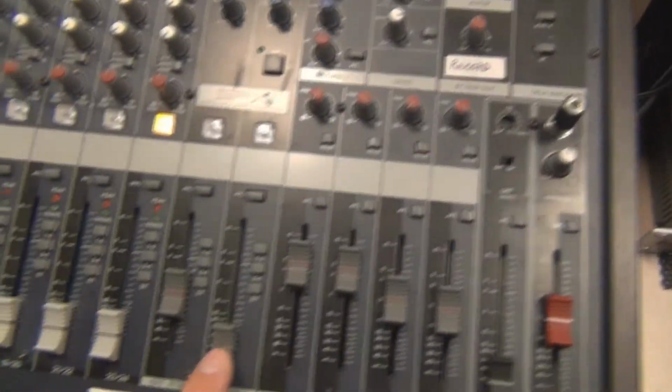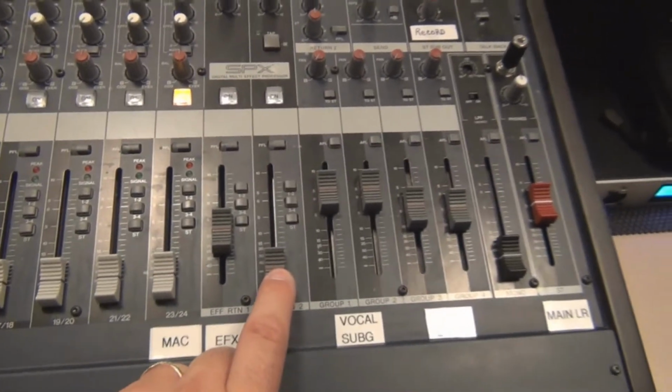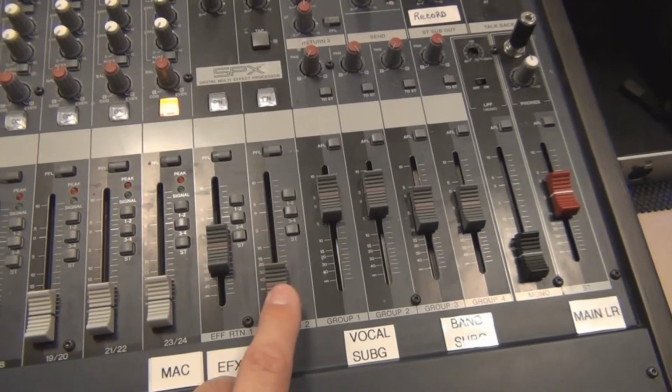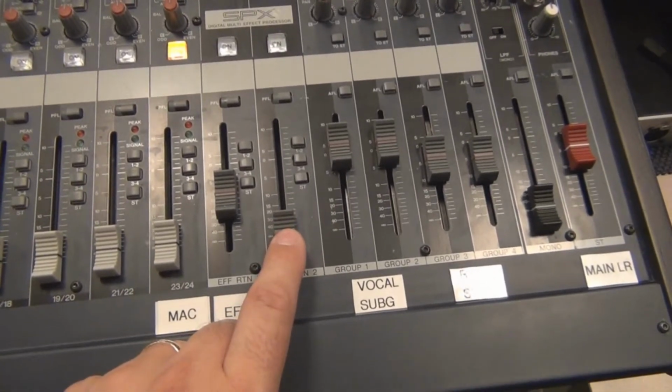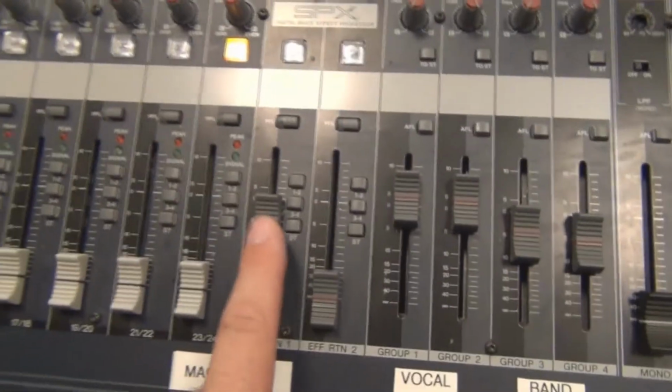As I mentioned, we're not really using delay or any of the secondary effects. Maybe if we get a little more fancy we would, but for the most part we're not using the second effects bus. We're just using reverb on the main effects channel 1 here.